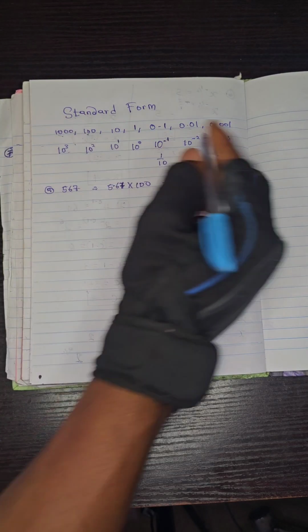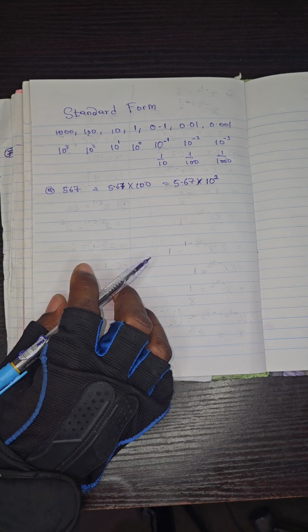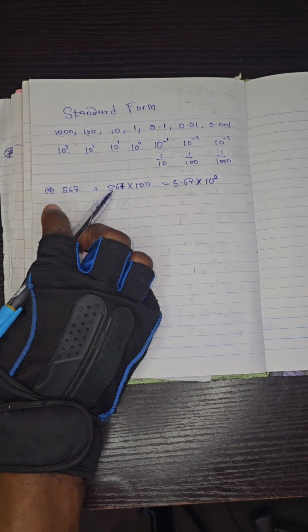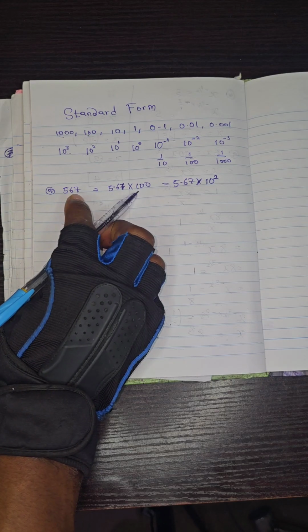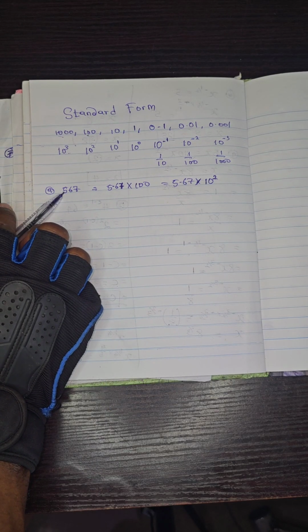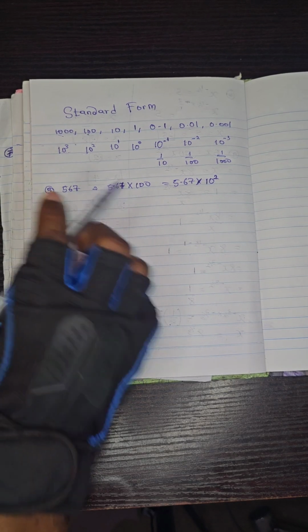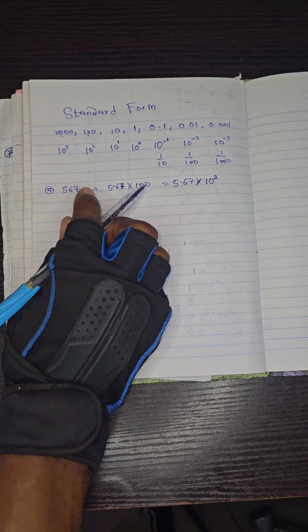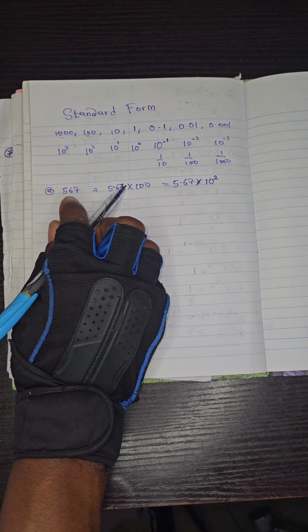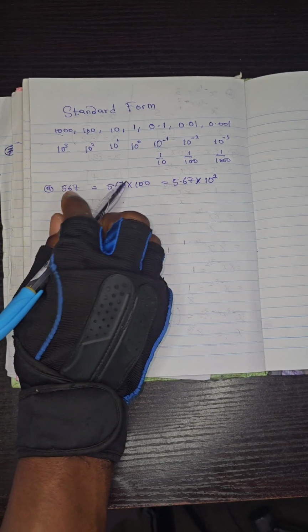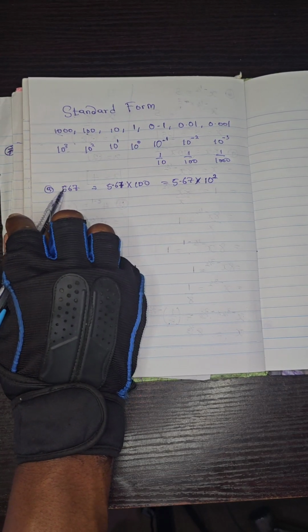There is more to that: 10 raised to power 4, 5, and the rest. The same thing applies to the negative side of it. Because when you multiply this number by 100, it gives you this number back. The best way to go about it is just count the number of zeros, 1, 2. So shift. If it is positive, you shift right. If it's negative, you shift left. Just shift 1, 2. So we are getting the number back. It means that the decimal point will now be here, which is 567.